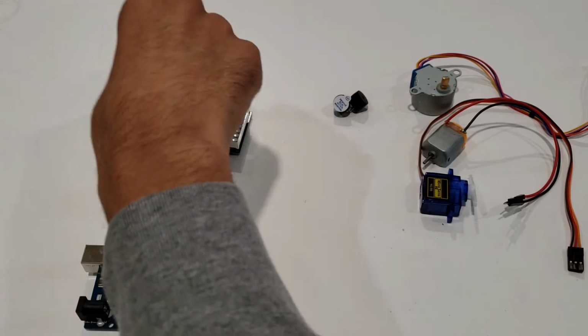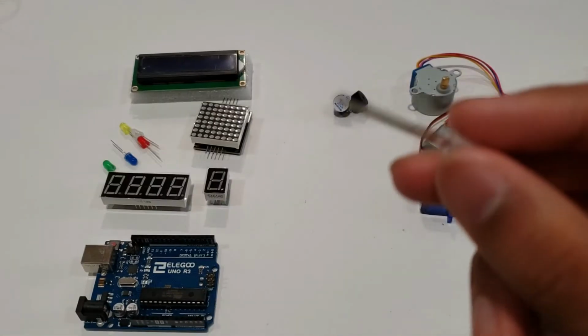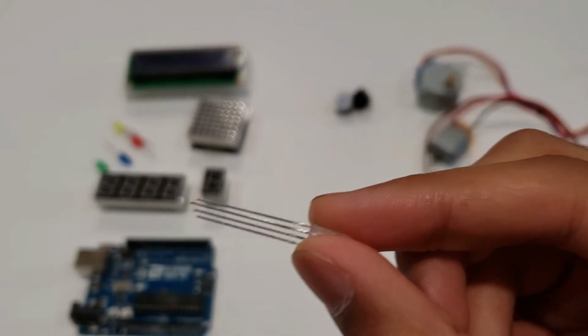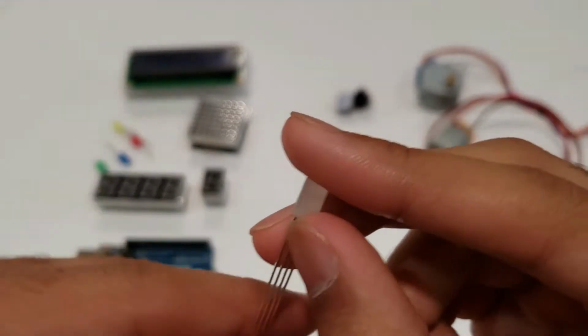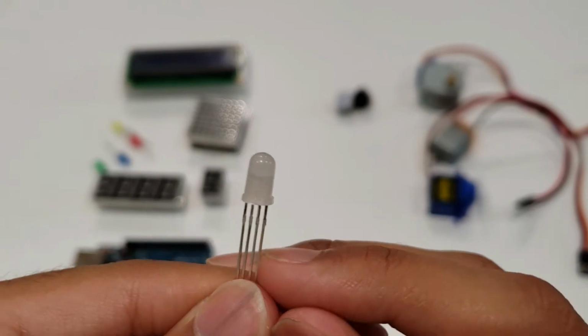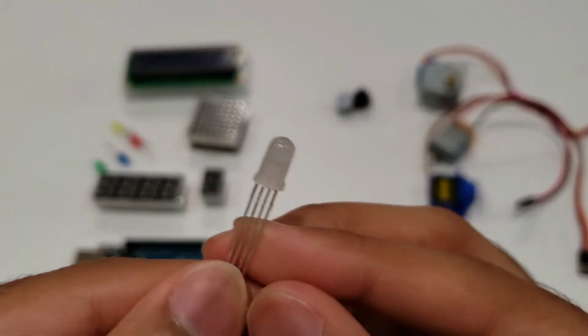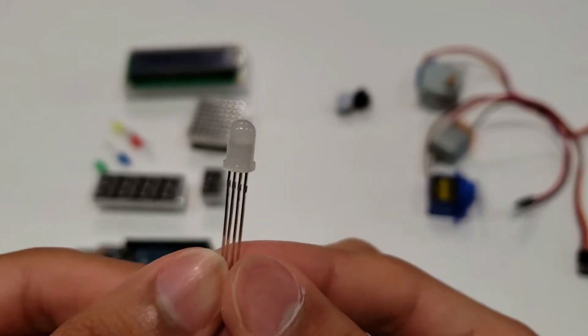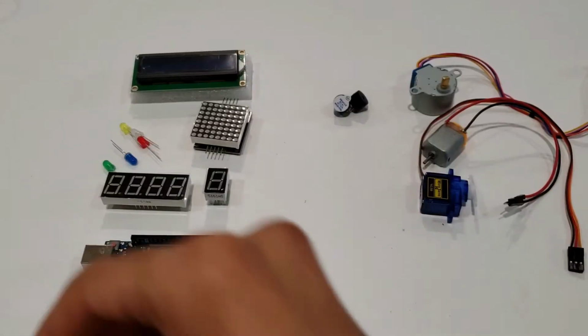And there's also a special one over here called the RGB LED, and it has four prongs instead of two, and that's because there are actually three LEDs housed inside this bulb. They are red, green, and blue LEDs, and each of the currents going through them can be controlled separately, allowing you to express a variety of colors with this.